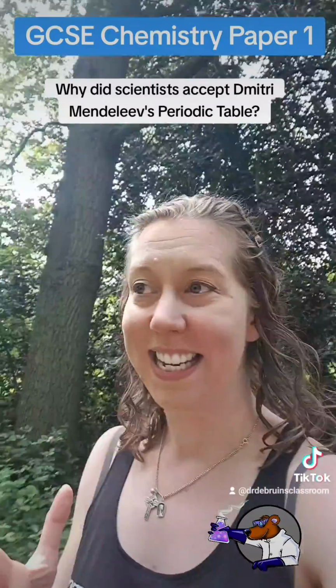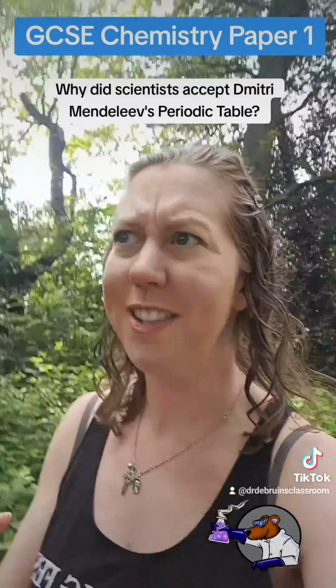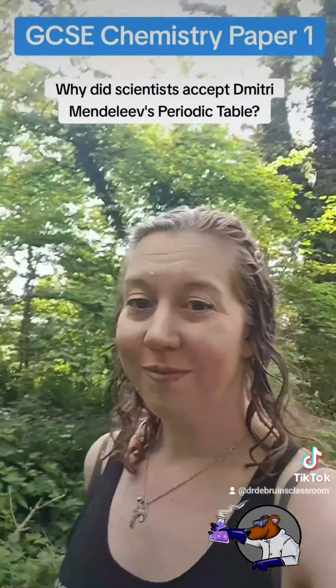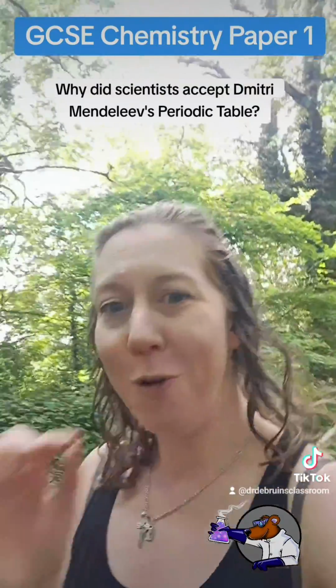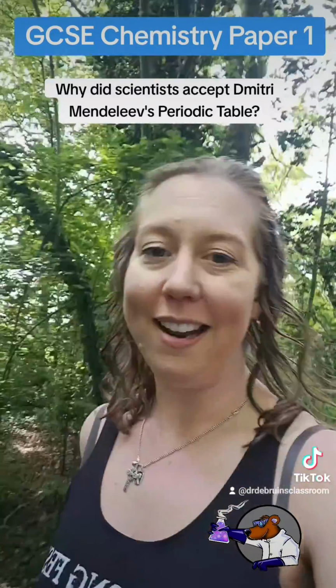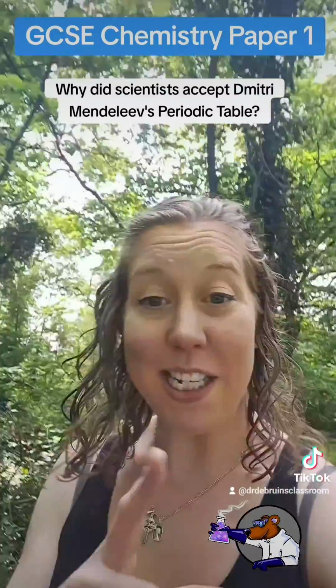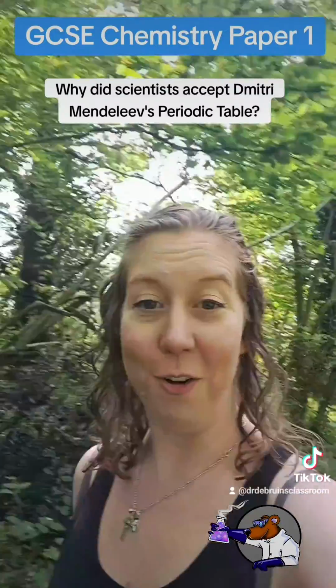Now, the other thing that he did was he realised there were some places where he needed an element and there wasn't anything that had those properties. So he left some gaps, but he also predicted what would go in the gaps. So he said, oh, we're going to find an element and it'll have this mass, this density, this kind of reactivity. And this is why the other scientists accepted his periodic table.